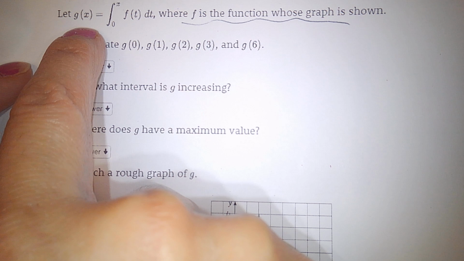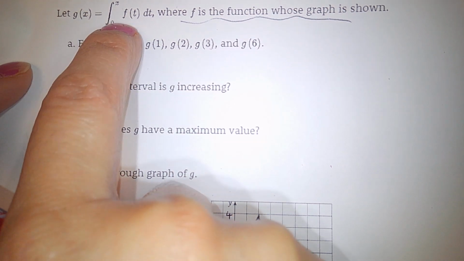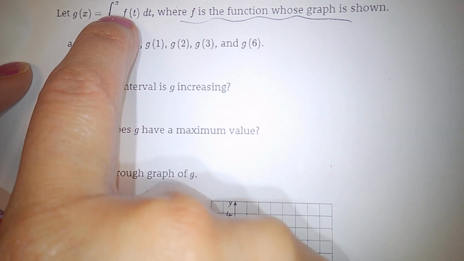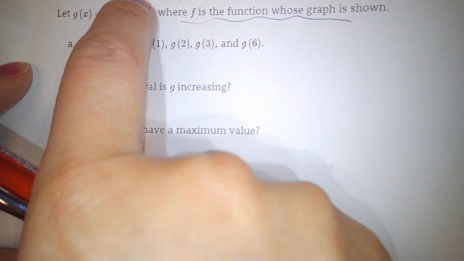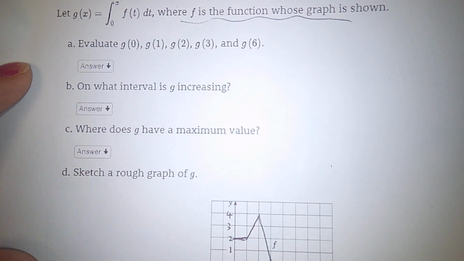It is the area of what? Region S, which is bounded below the function, between the function f and y equals 0, and bounded by x equals 0 and x equals x, right?